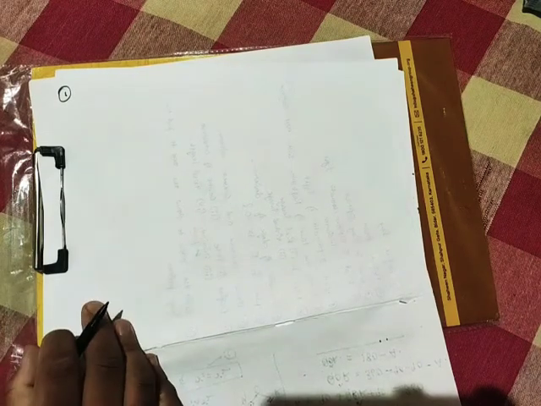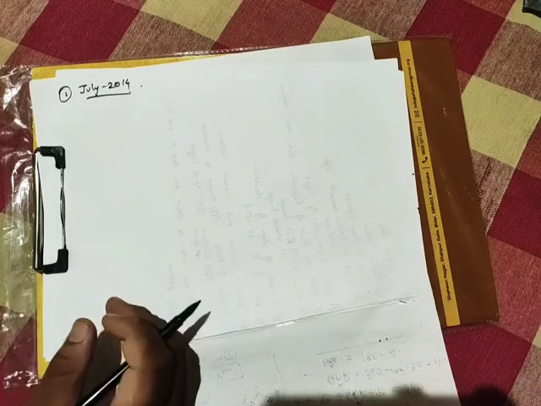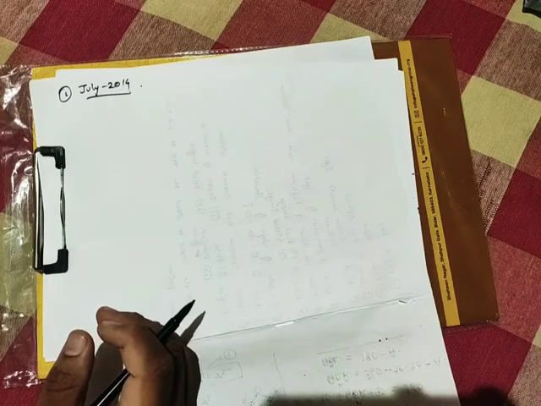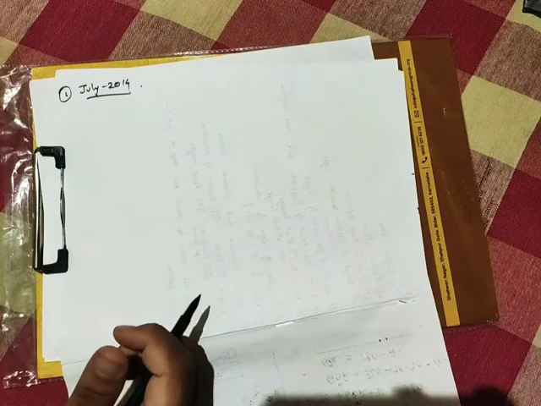Right, let us solve the first problem for the day. July 2014 paper we are discussing about. I'll read out the question, just note it down, pause the video, note it down, make data, note down the data, and then come to the solution.